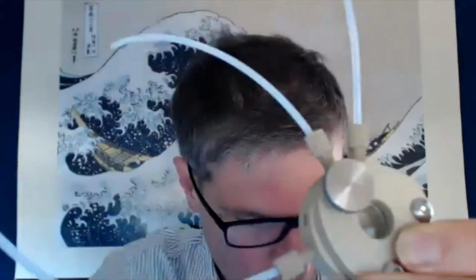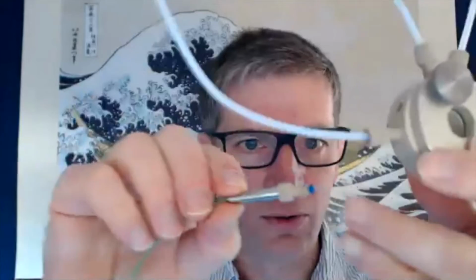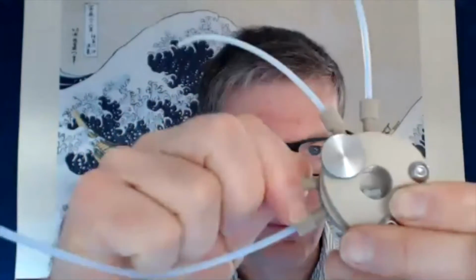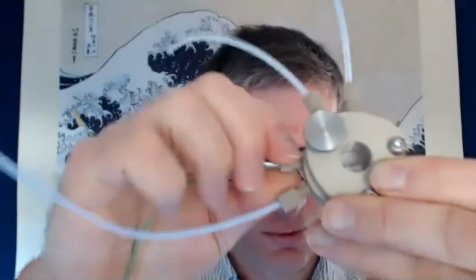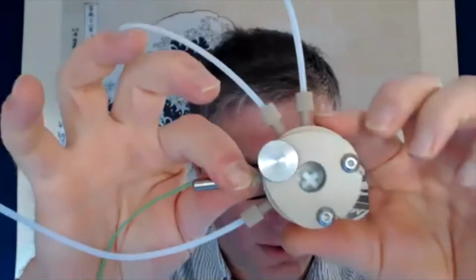Then you can put instrumentation in. If I take this port out, this is just a standard thermocouple going through a standard HPLC fitting, and that can screw in the side so you can measure temperature. So that's the single units that we'll be talking about, and I'll show you how those fit together. I'll show you that now before I go into PowerPoint. So let me just share my screen.